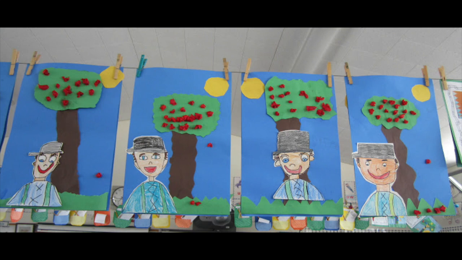Most likely you're going to look at these four, kind of go back and forth a little bit, make some evaluations, and come to a conclusion. Well, this one's face is drawn better, or this one colored more in the line. This one's tree is better. This one's sun is better. And you're going to look at that, so will everyone else. So will the child. So this is a clear example of what not to do in the classroom.